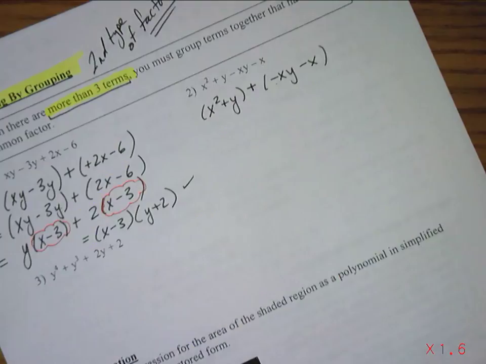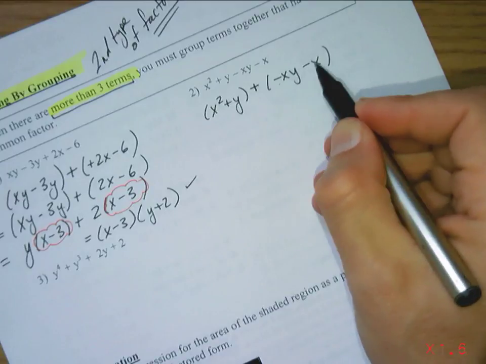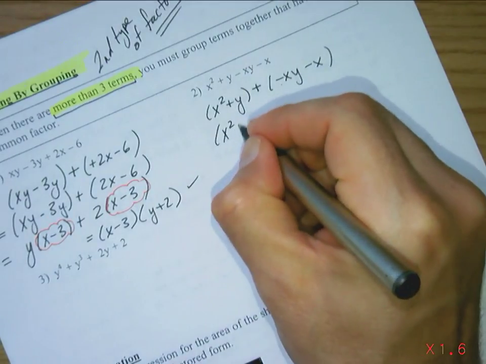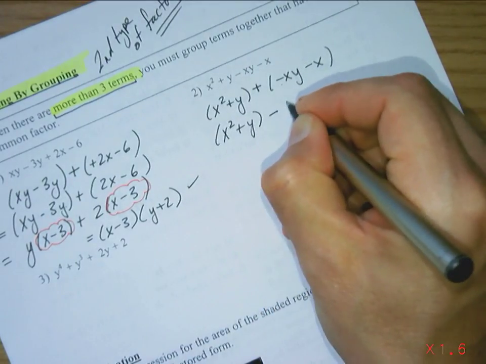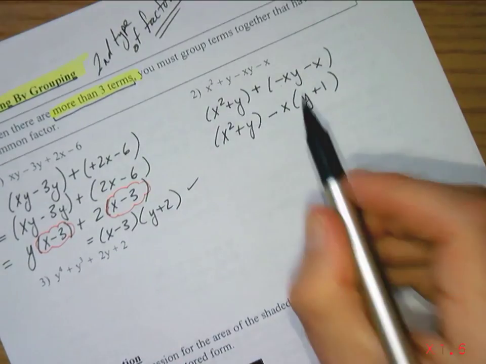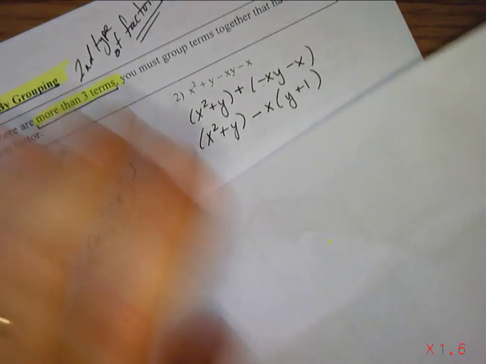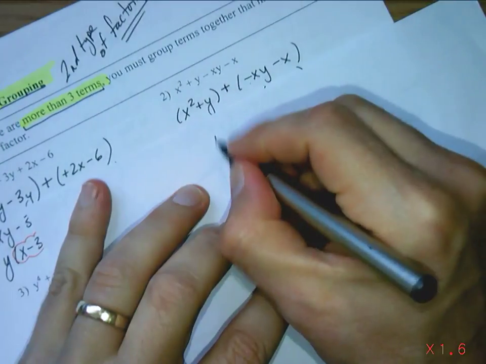If I go and common factor this, there's nothing common in here. There's a negative x that's common here. Now, I common factored out the negative x. Probably there's a step there that I've skipped that you'd like to see. It would look like this.